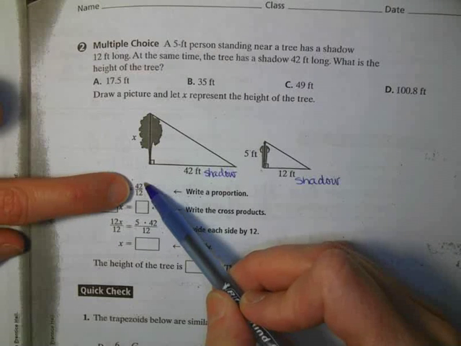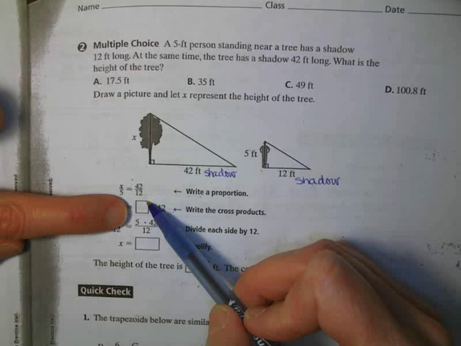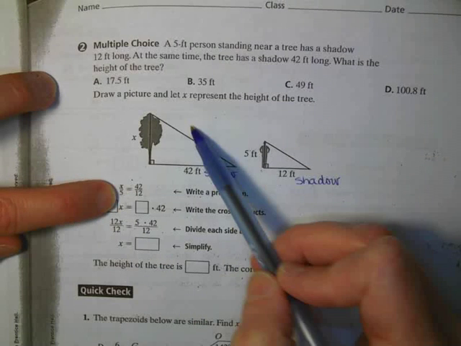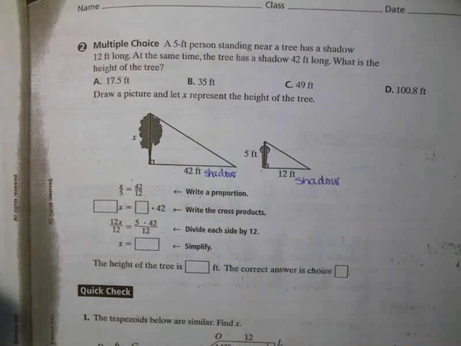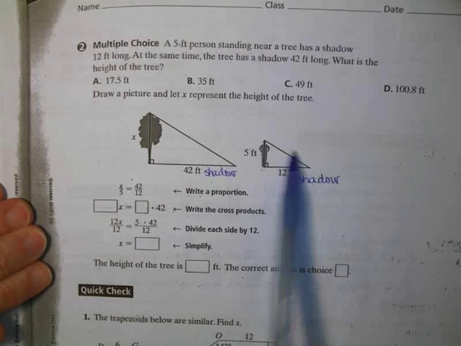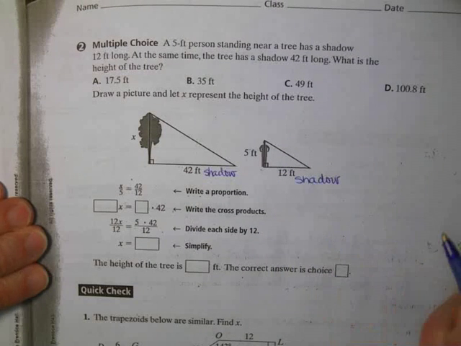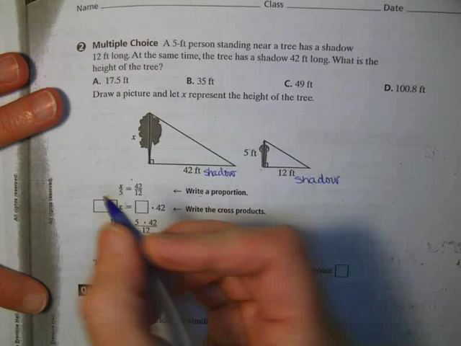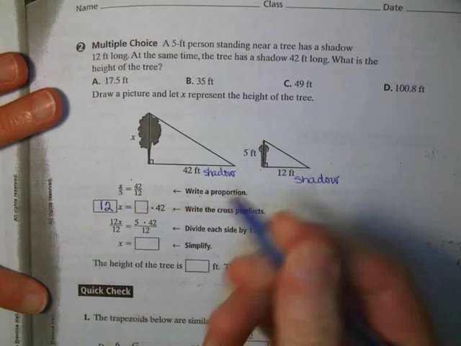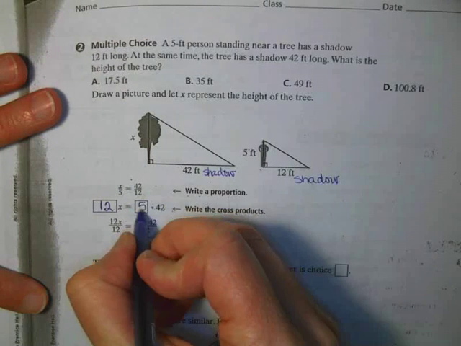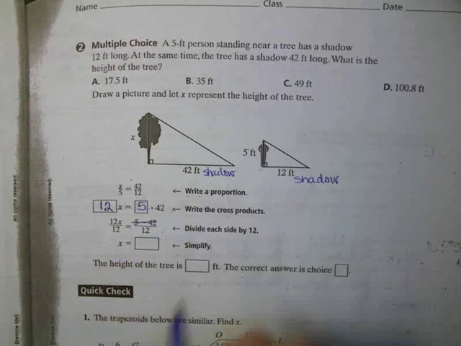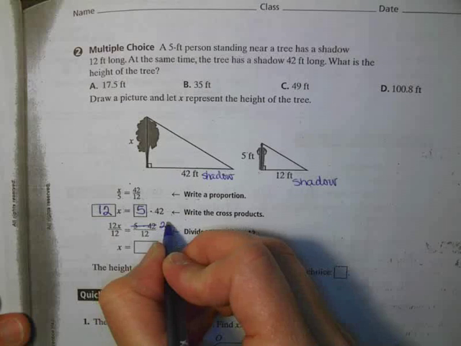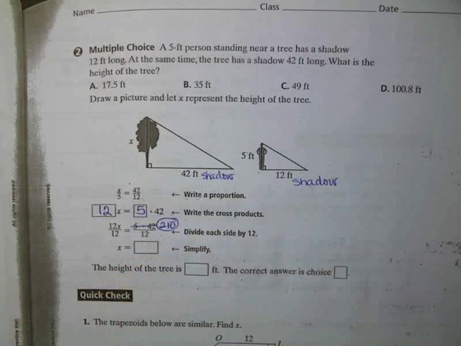However you set up your first ratio, you must follow the same procedure to set up your second ratio. So the X and 42 both came from the larger triangle. 5 and 12 came from the smaller triangle. Okay, write a proportion, which we just did, and find the cross product. So X times 12 is 12X. And then we're going to multiply 5 times 42.